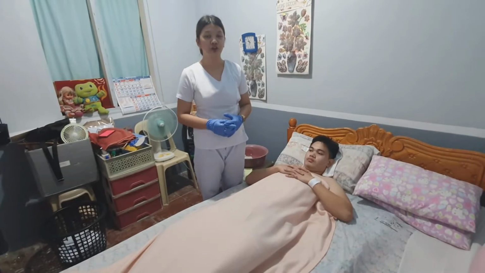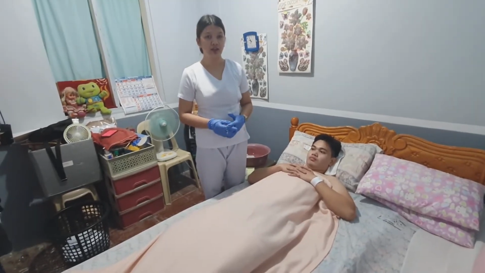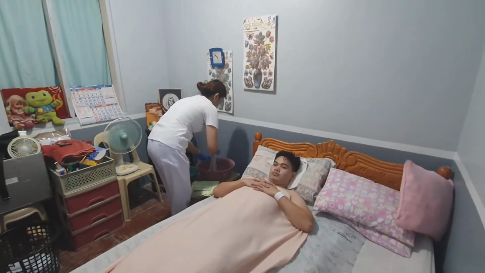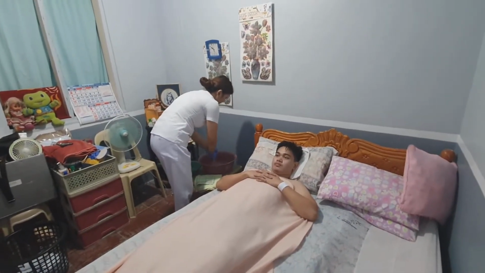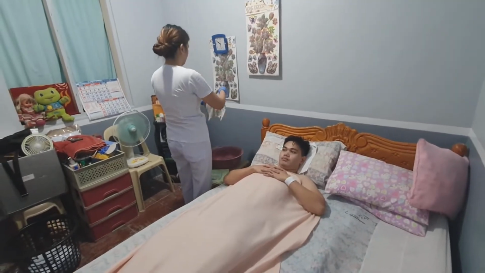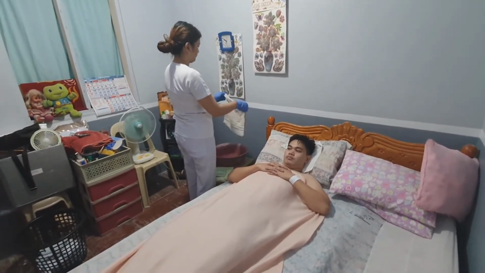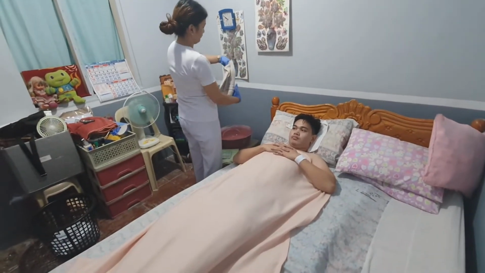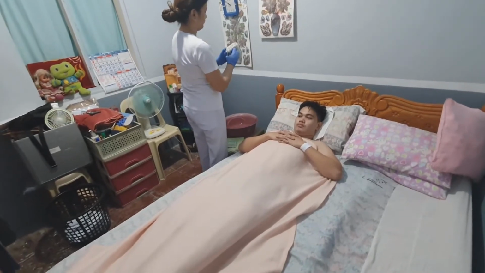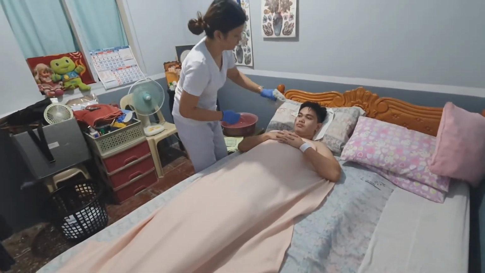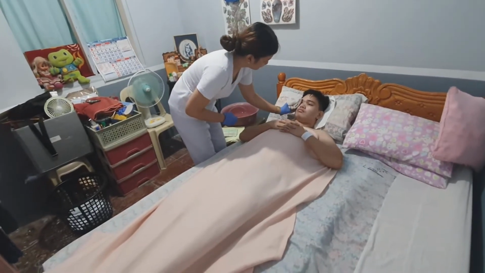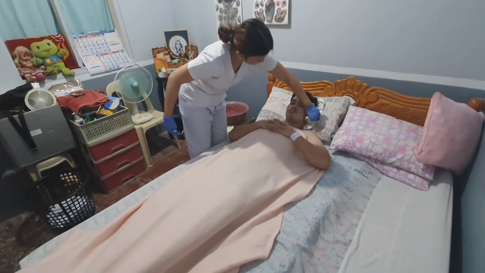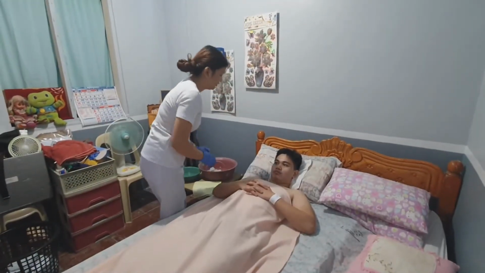Use a separate corner of the washcloth for each eye and wipe from the inner to the outer canthus. I am going to dry your eyes, sir.